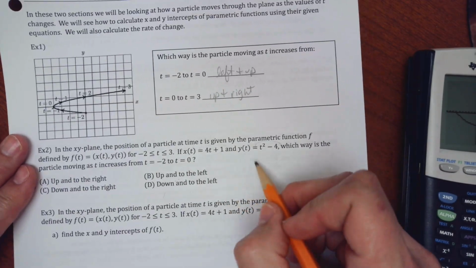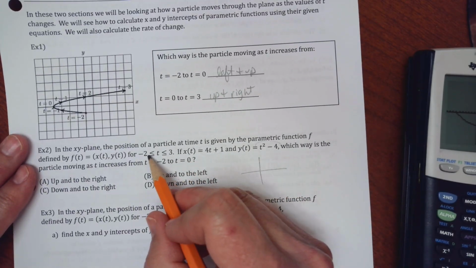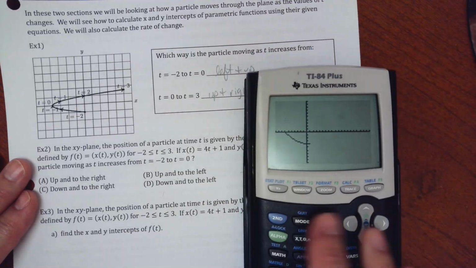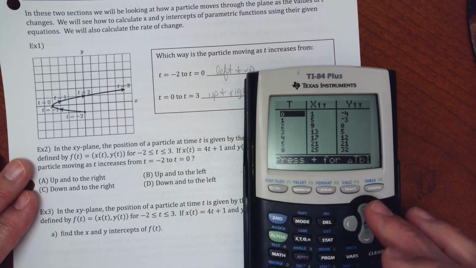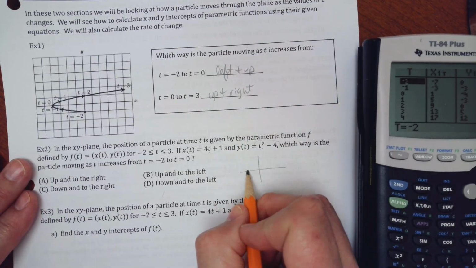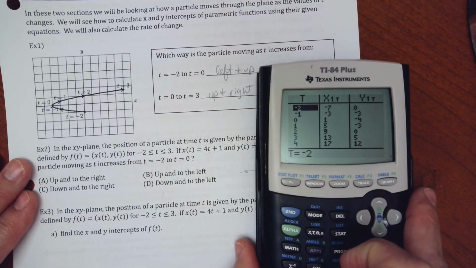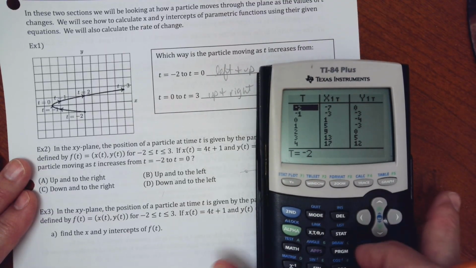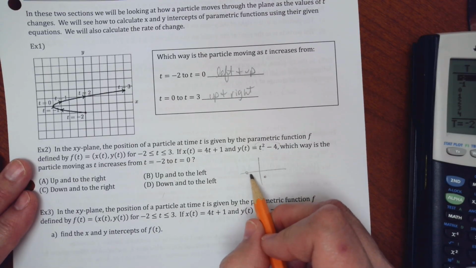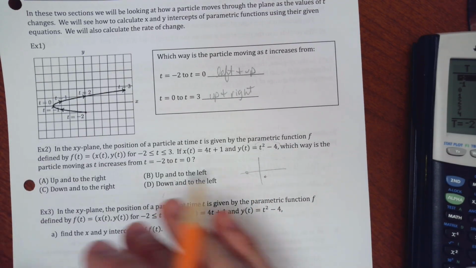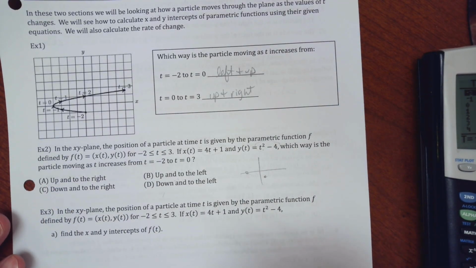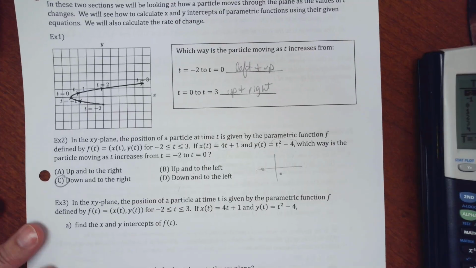Another thing you could do is put -2 into these equations and see where it starts. So -2 is going to produce this point, -7, so it's going to start here. And then if you put 0 into these equations, you get the point 1 and -4. So it's going to go down here. So it's going down and to the right. Okay, so you can see the beginning and the end, and based on the picture as well. So down and to the right, so this one.